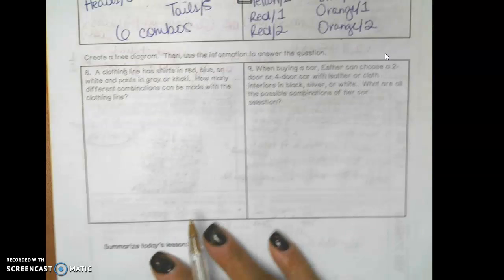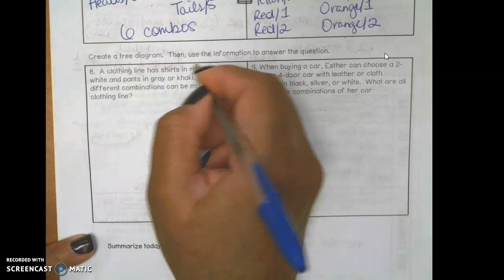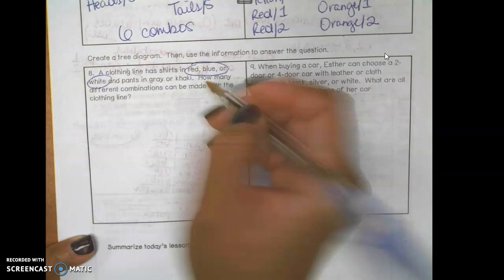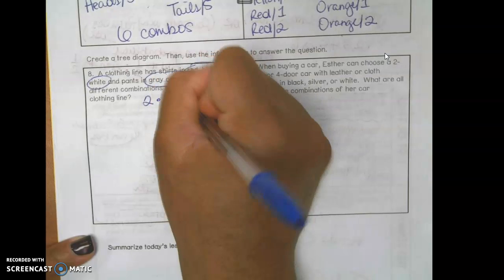Okay, a clothing line has shirts in red, blue, or white, and pants in gray or khaki. How many different combinations can be made with the clothing line? I have 3 shirts and 2 pants. 2 times what? 3. Is 6.